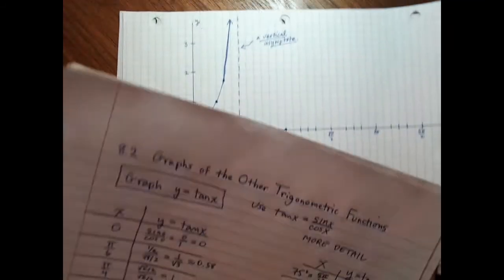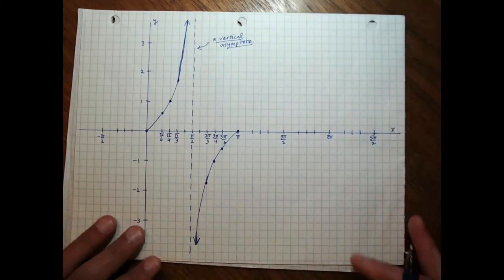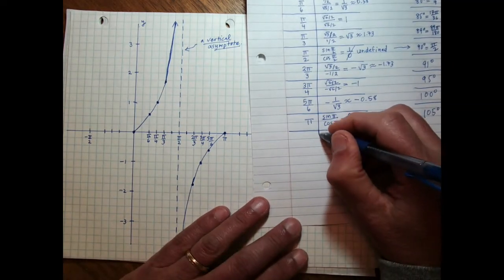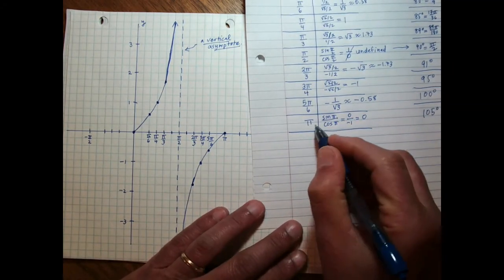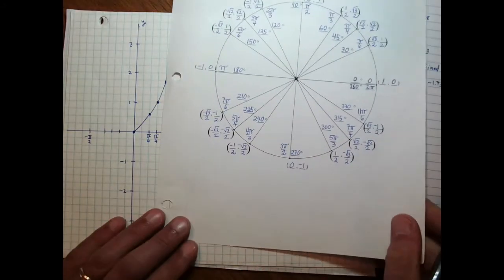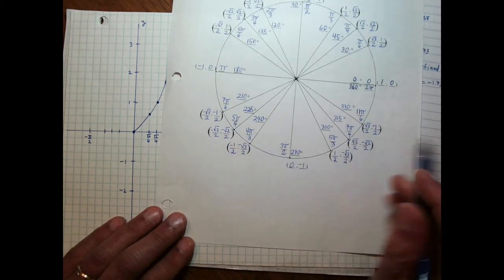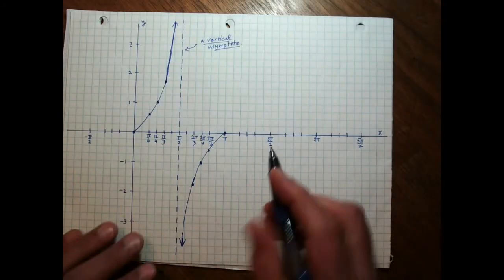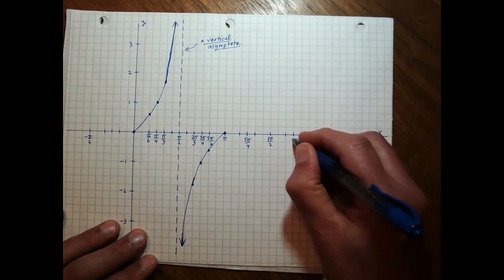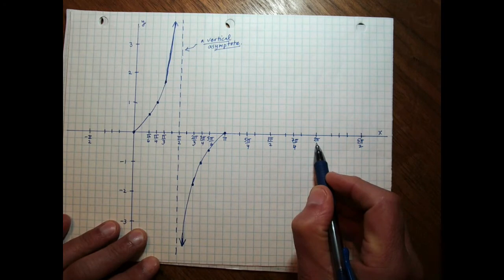All right, now we still got more to go. I want to keep plotting beyond pi, and it'll take forever with this level of detail. So as I go beyond pi, I'm just going to plot 5 pi over 4, 3 pi over 2, 7 pi over 4. 5 pi over 4 is here. 3 pi over 2, 7 pi over 4 is between 3 pi over 2 and 2 pi.